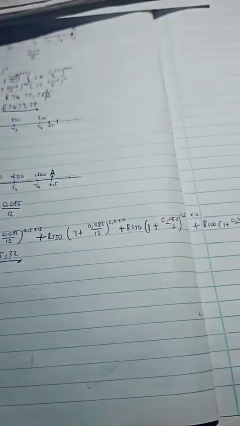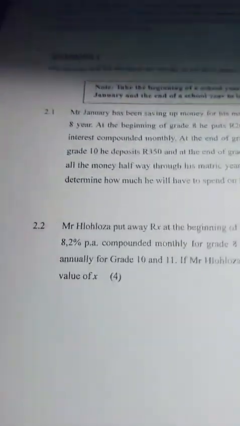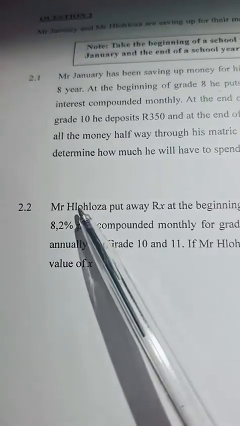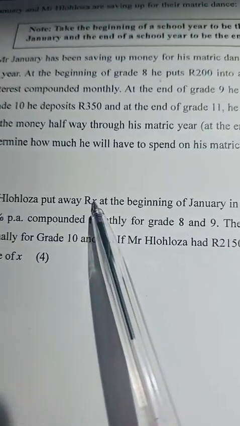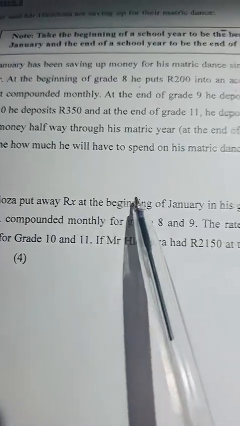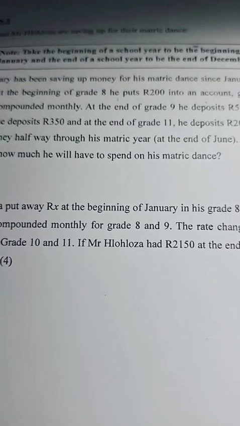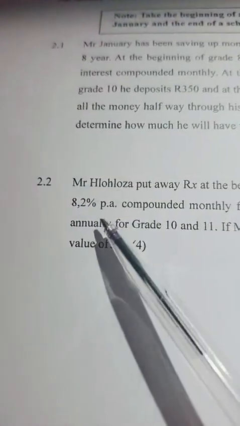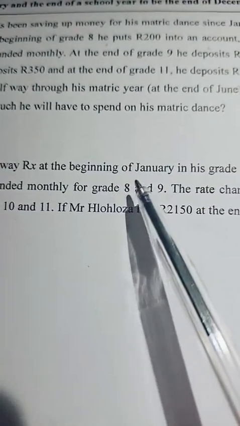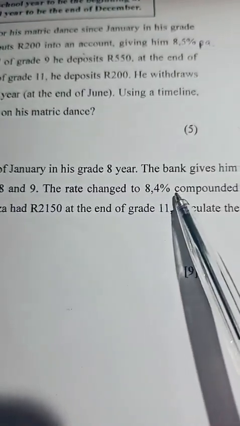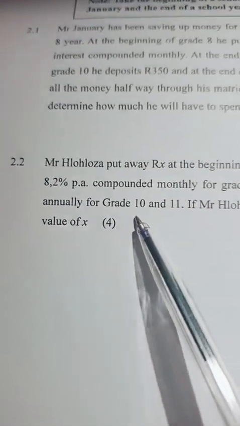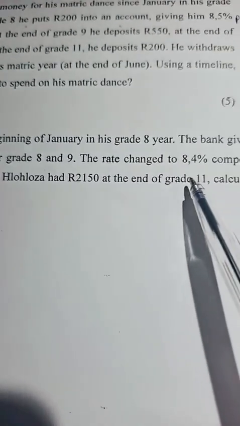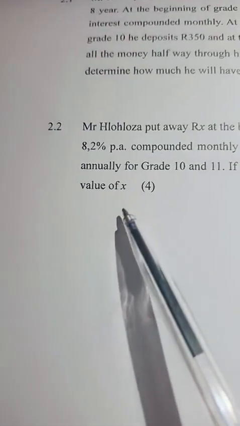Okay, right, let's check another question, guys. These are financial maths questions. As I had said, you guys wanted financial maths, I'm giving it to you for grade 11. Mr. Tlhotlhoza put away X rand at the beginning of January in his grade 8 year. The bank gives him 8.2% per annum compounded monthly for grade 8 and 9. The rate changed to 8.4% per annum compounded annually for grade 10 and 11. If Mr. Tlhotlhoza had 2,150 at the end of grade 11, calculate the value of X.